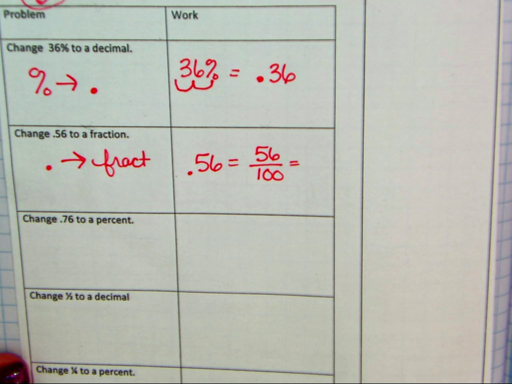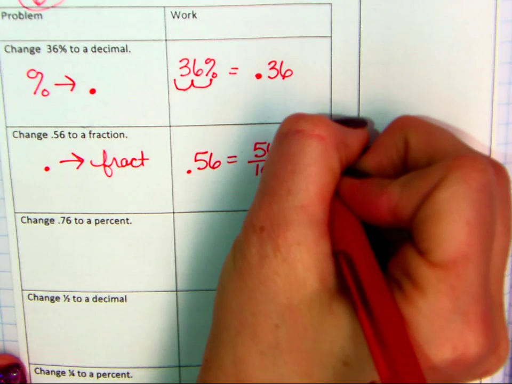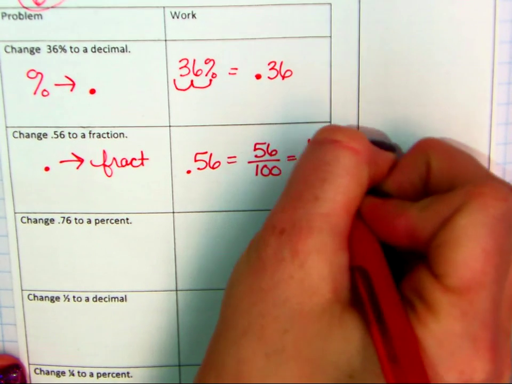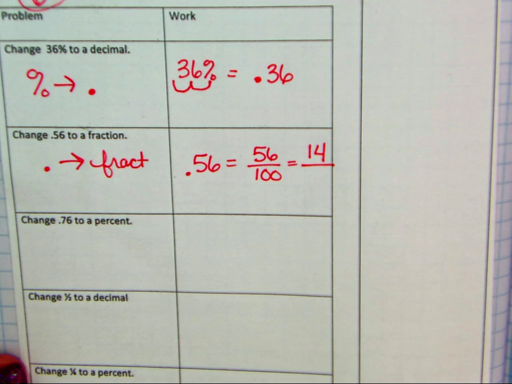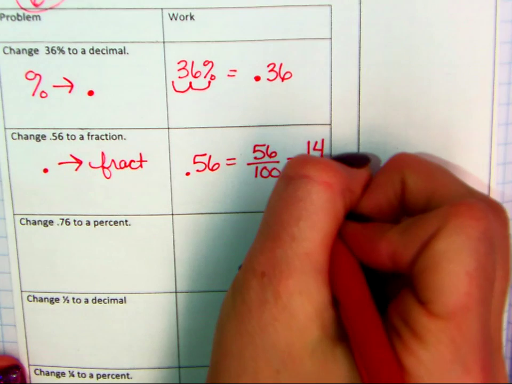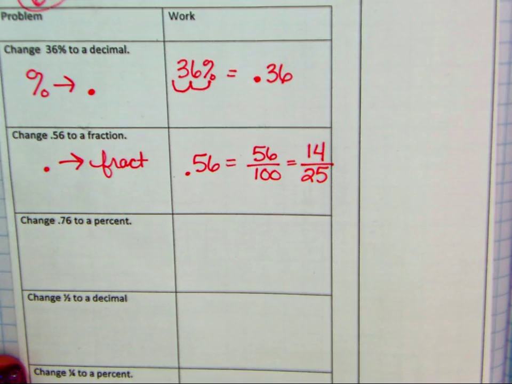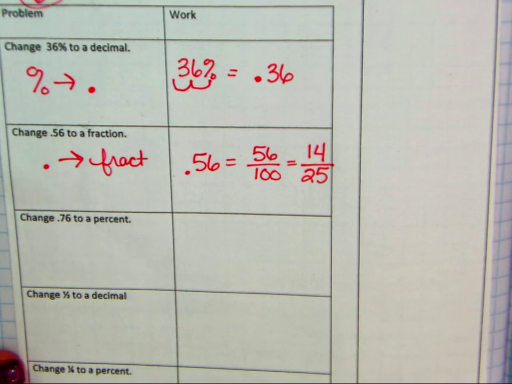Jeremiah? 12 does not come out of 56, but good guess. Raul? 4. Very good. 56 divided by 4, do you know what that is? Ainsley? 14. 56 divided by 4 is 14. What is 100 divided by 4? Anybody? 25. So there we go.